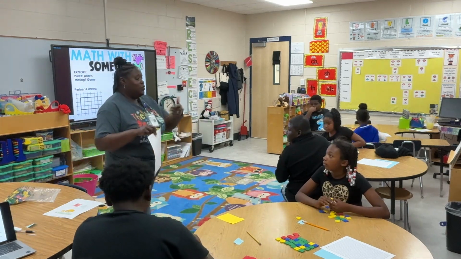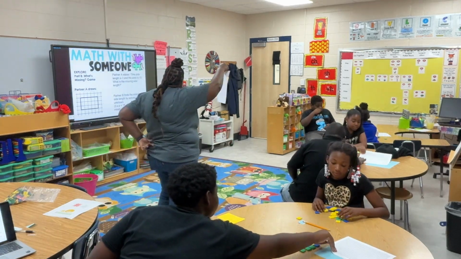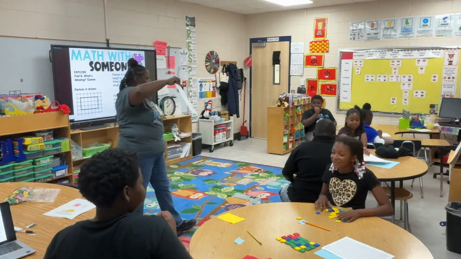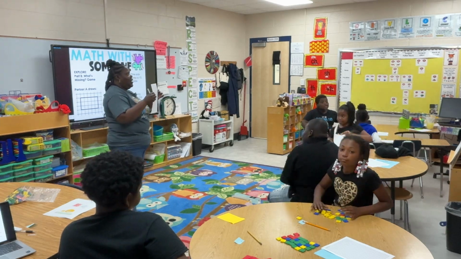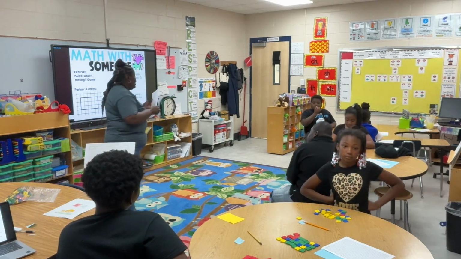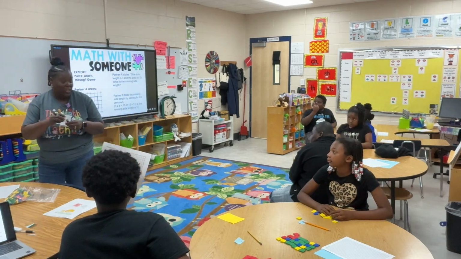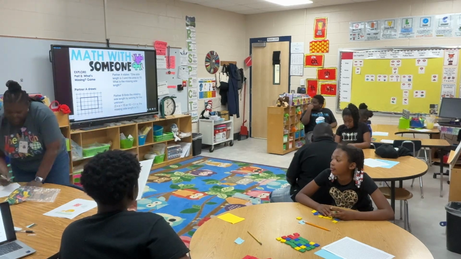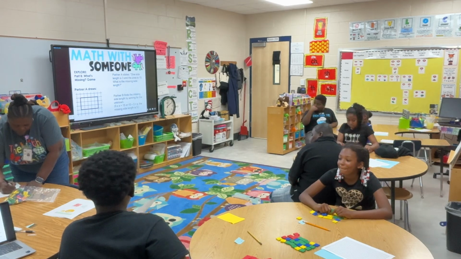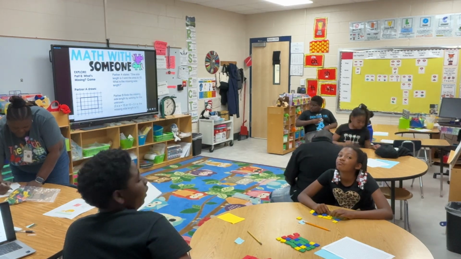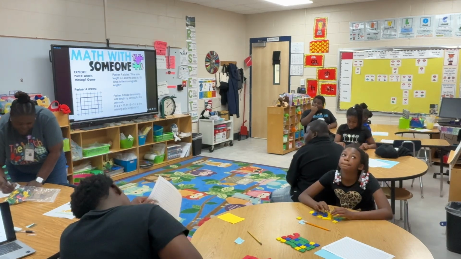You both have a sheet of paper, so one person gets a sheet of paper. You have grid paper like this. I'm going to draw a picture. One of my side lengths is 3. So one person is going to draw it, and I'm going to tell you what to draw. My side length is 3, and my area is 15.